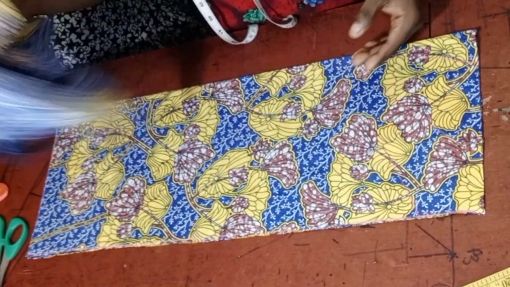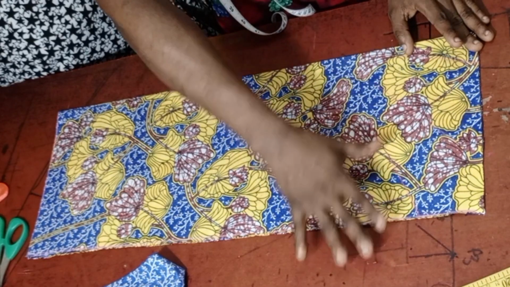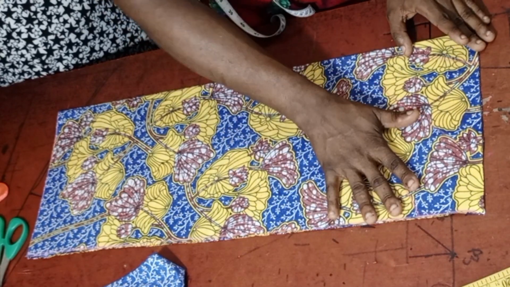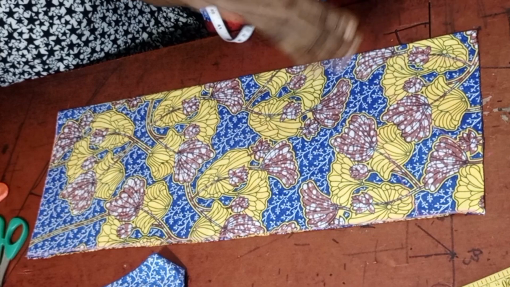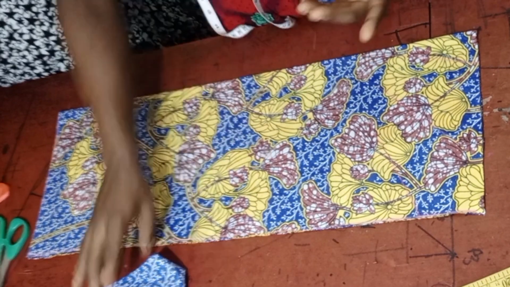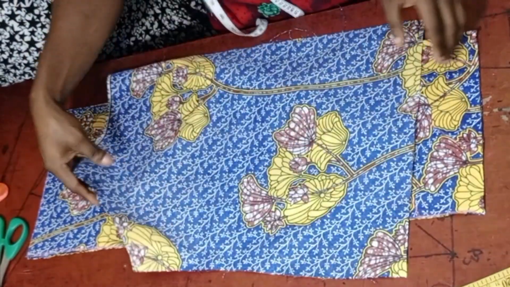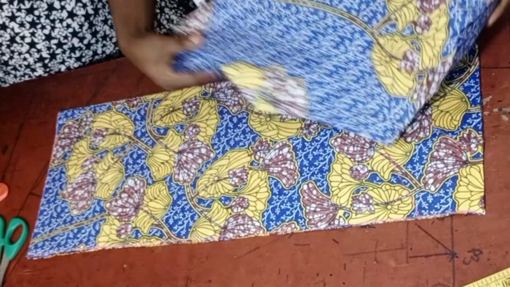So now let's continue. The next thing remaining is to actually cut off the armhole on the sleeve. Do you understand? For off shoulders, I'm going to show you the simplest way to get the armhole. You actually get it from the pattern which you have drafted. Do you understand? Now look at what I'm going to be doing.